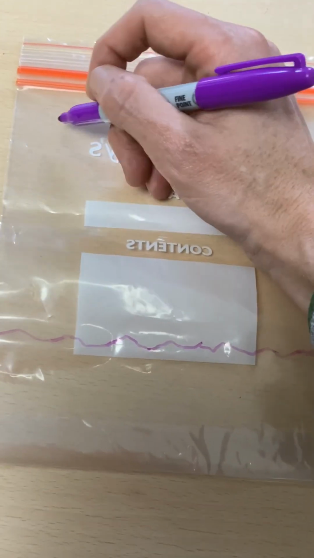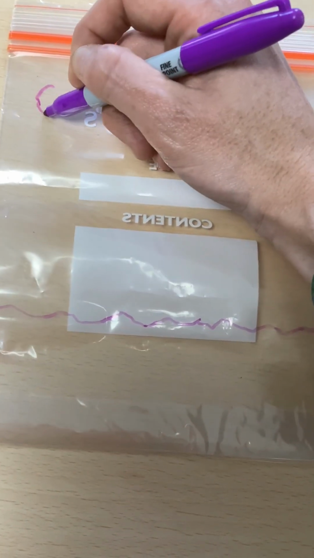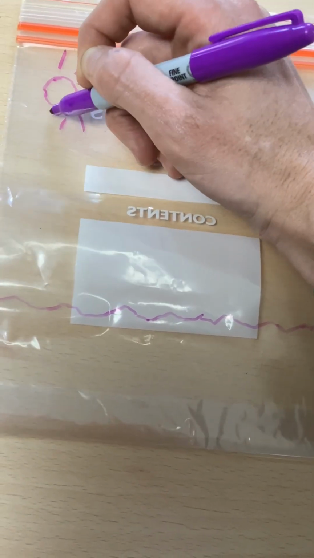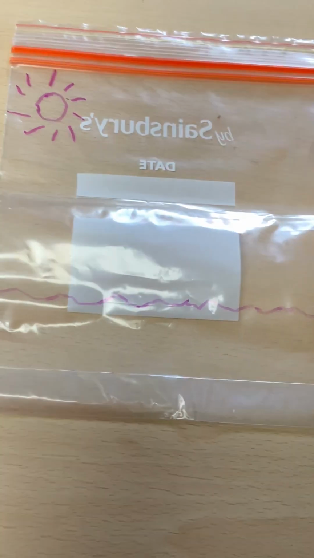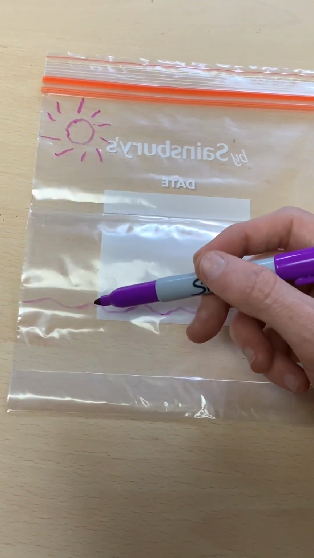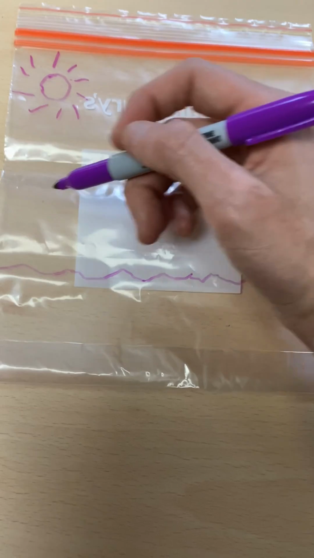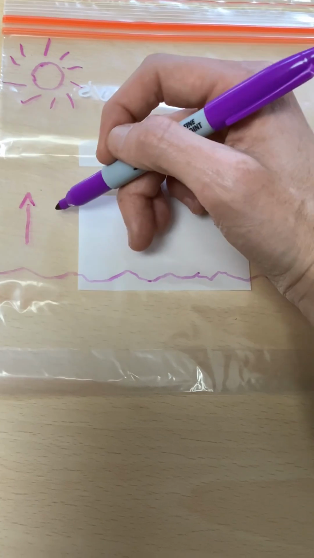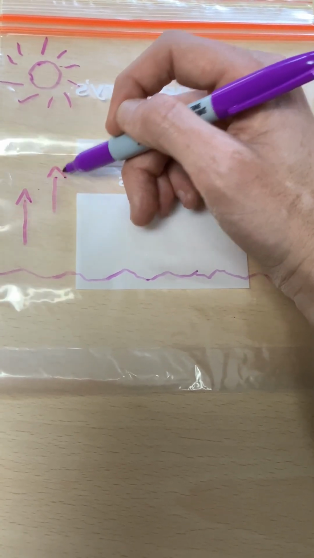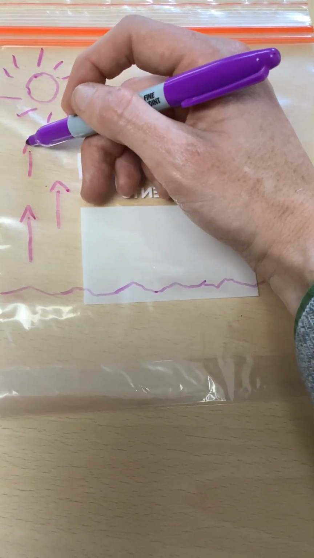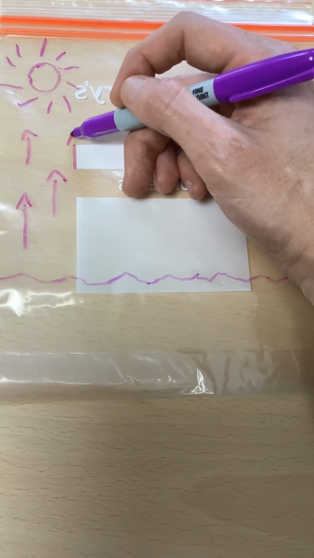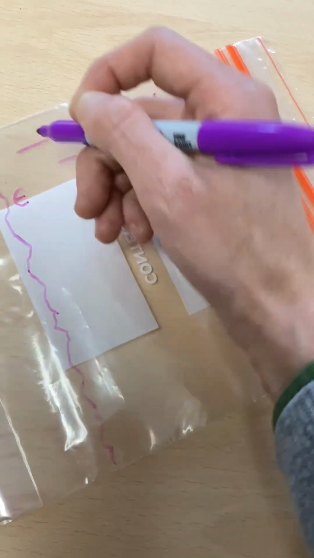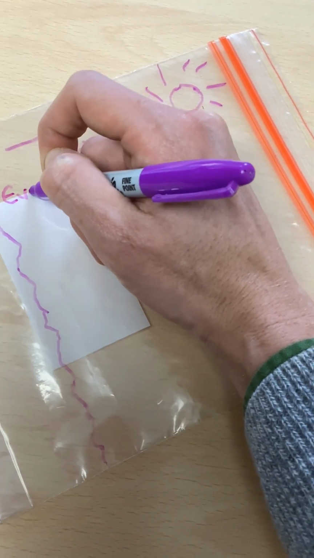In one top corner you want to draw a sun. Make it a nice, bright, sunny day. That sun is heating up the water. As it heats up the water molecules begin to evaporate. The heated water is turning into a gas, and those molecules are going up into the air. This process is called evaporation.